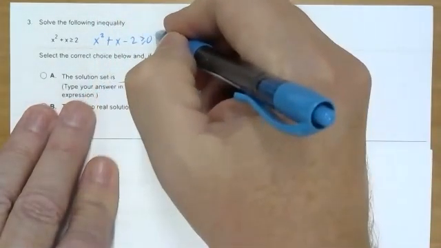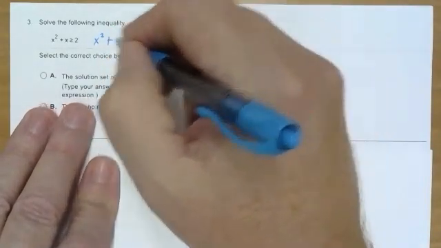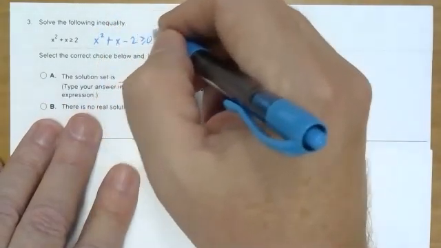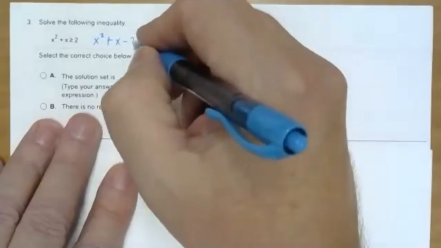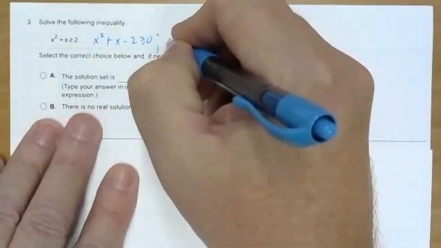Now, in order to do these problems, this thing really has to factor. Doesn't always, but it makes it a lot easier. And this problem does, in fact, factor. Factors would be +2 and -1.